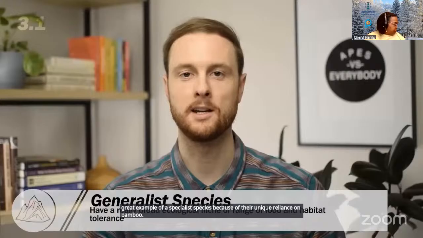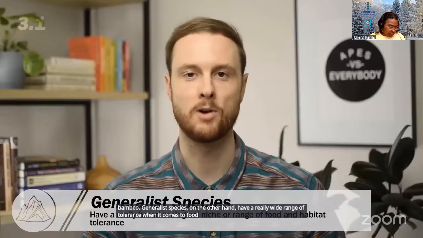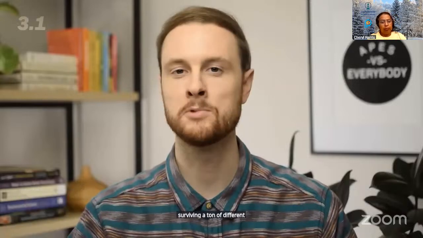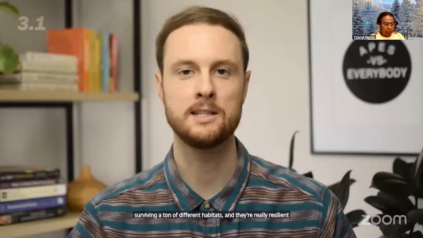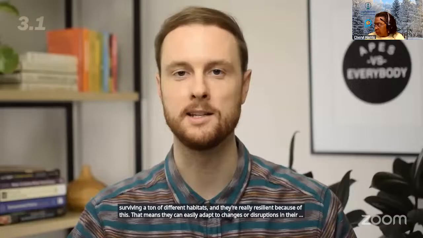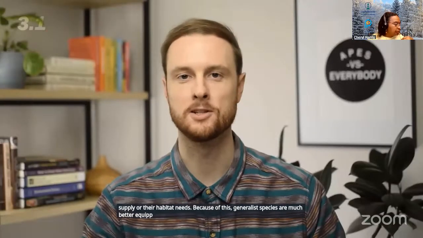Generalist species, on the other hand, have a really wide range of tolerance when it comes to food requirements and habitat requirements. They can utilize a ton of different food sources, survive in a ton of different habitats, and they're really resilient because of this. That means they can easily adapt to changes or disruptions in their food supply or their habitat needs. Because of this, generalist species are much better equipped to adapt to ecosystem disturbances.